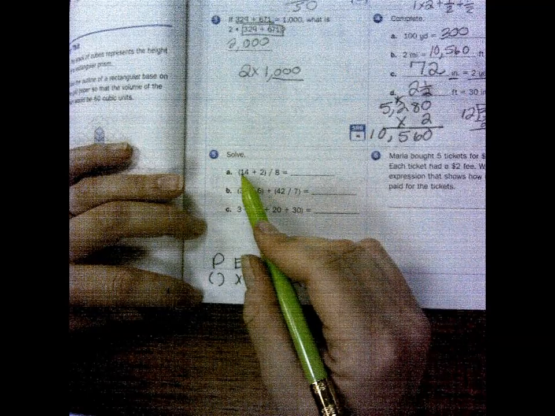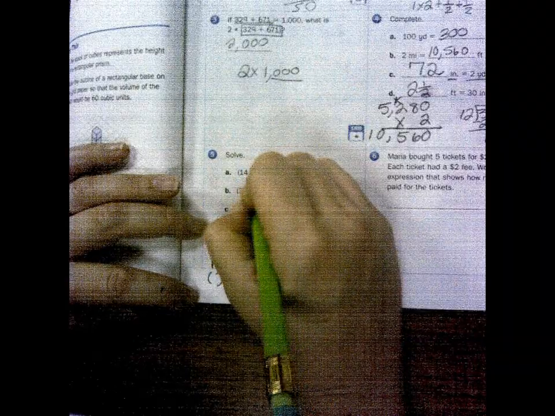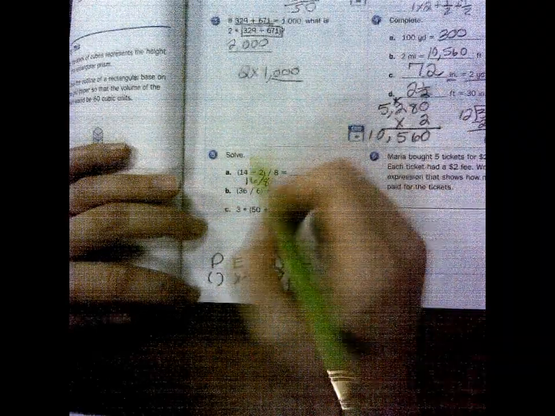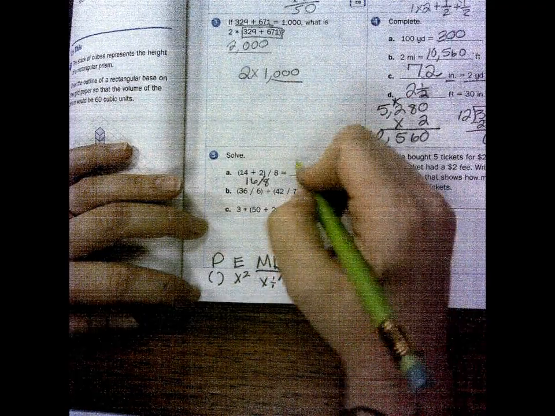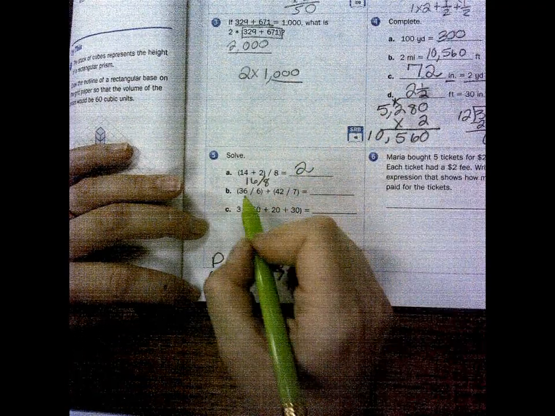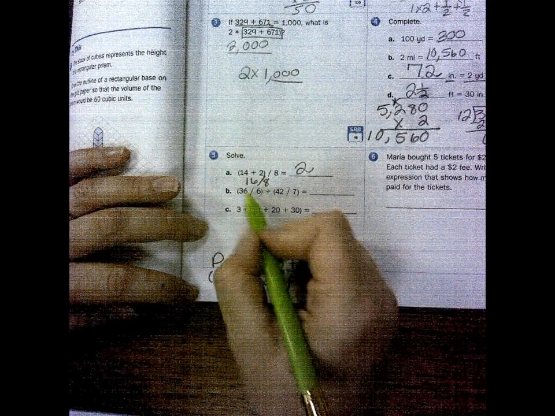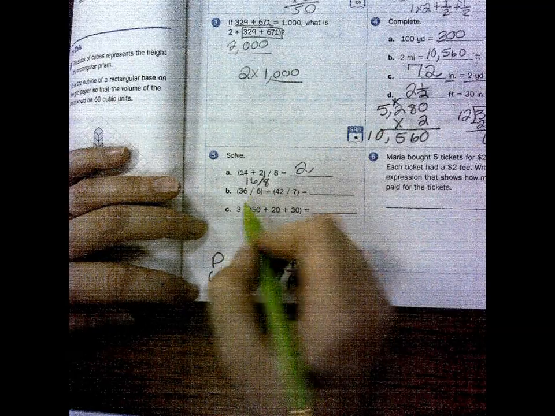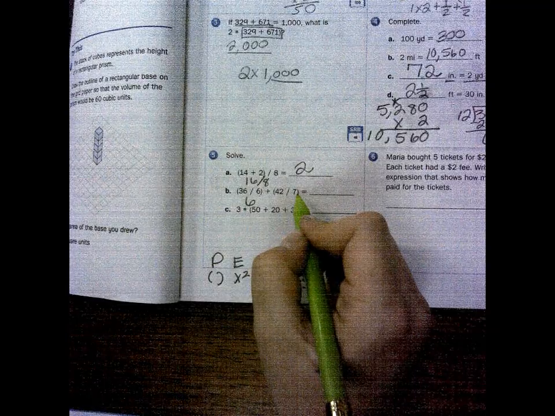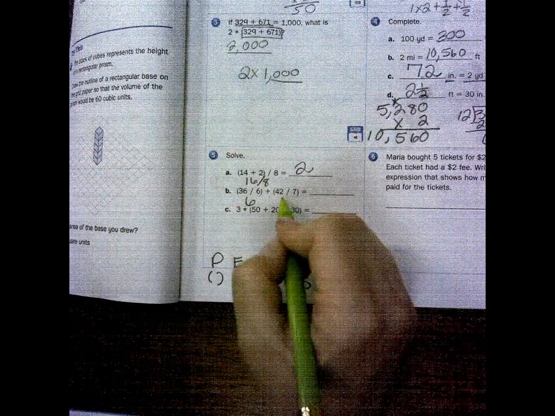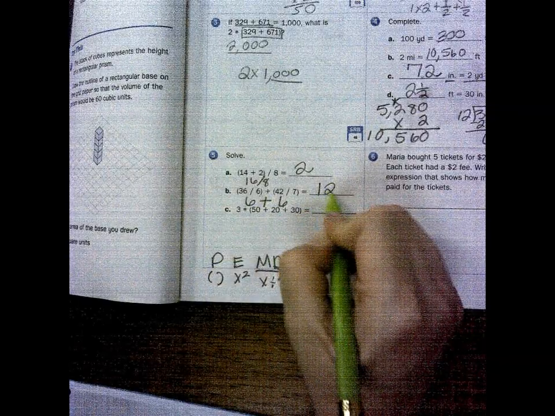So parentheses first, 14 plus 2 is 16 divided by 8. I got to go to my 8 row. I'll stop when I get to 16. You'll find out that that was 2. Now here I'm going to divide 36 by 6. Go to your 6th row, stop when you get to 36, and what do you get? 6. And then now I have 42 divided by 7. So go to your 7 row, stop when you get to 42, and you get 6. 6 plus 6 is 12.